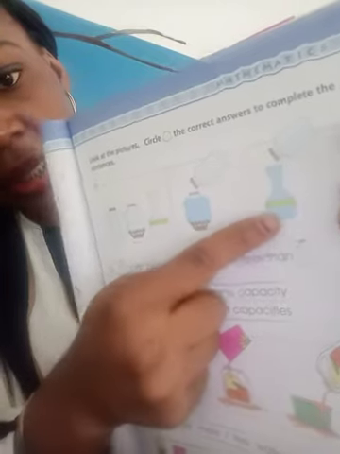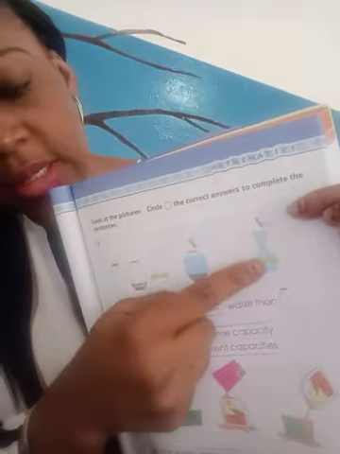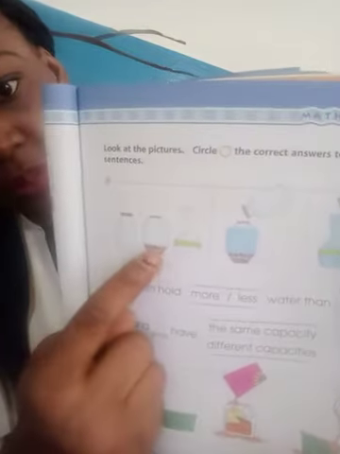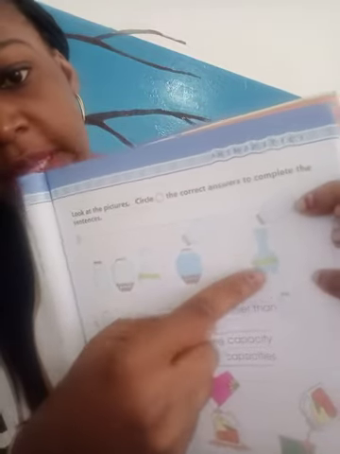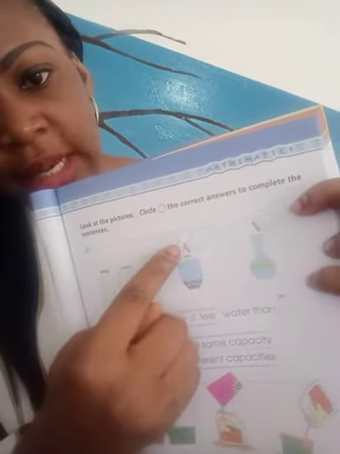Now it says this container can hold more or less water than this. Look at this, and this. We are comparing this and this, and the question is whether this one can hold more or less water than this. Look at the pictures properly, look at the can emptying inside of it and think.